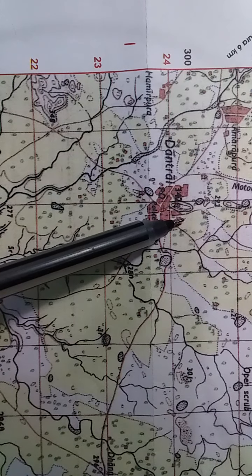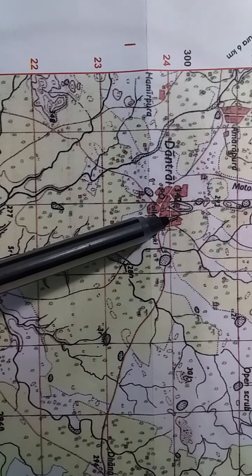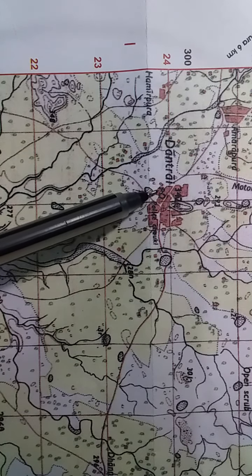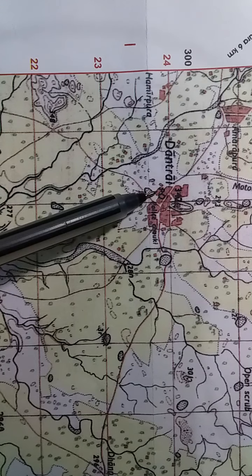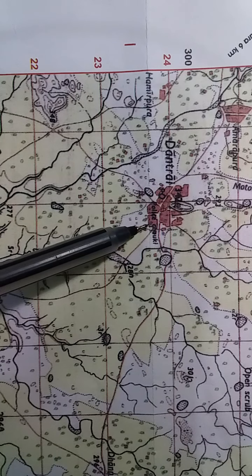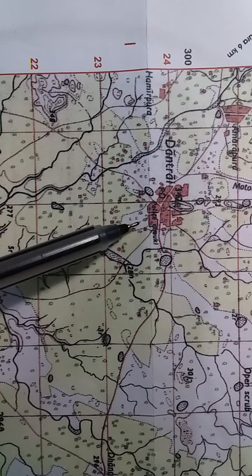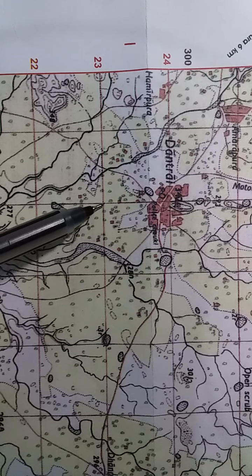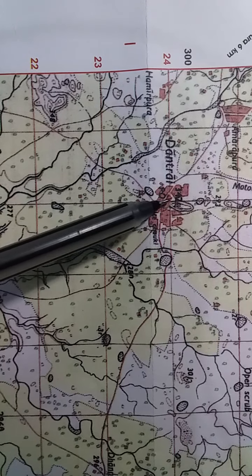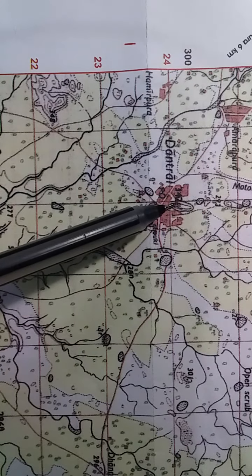If you are taking this as the option, then it will be 0324. If you take this as the option, then your answer will be 0223. And if you take this as the option, then it will be 0323. So for this, the origin will be here. Do not consider the origin elsewhere. This is the origin only for this grid square.